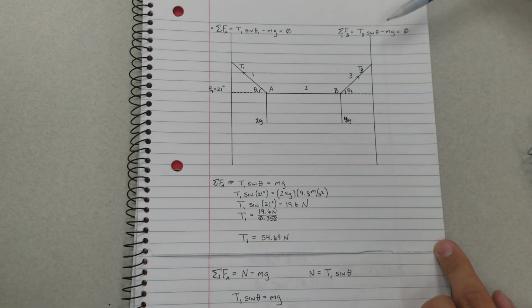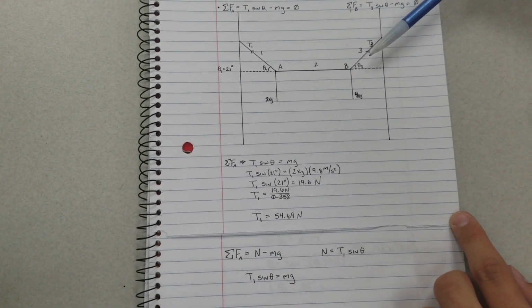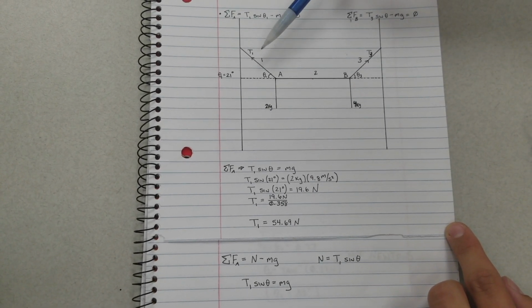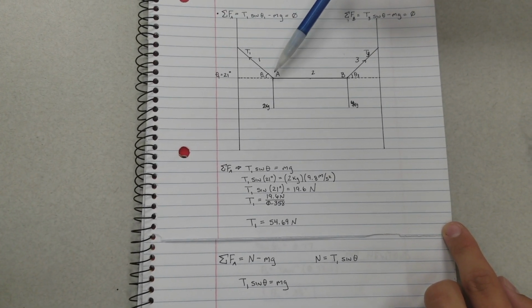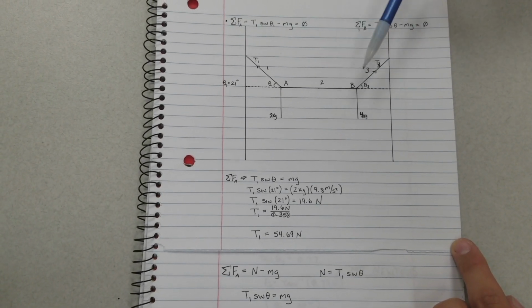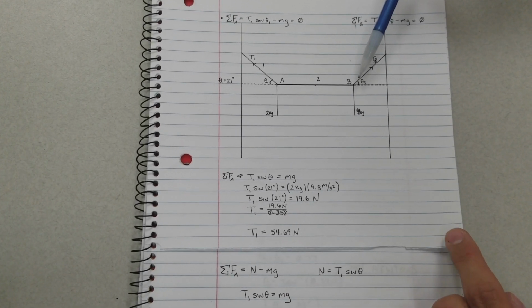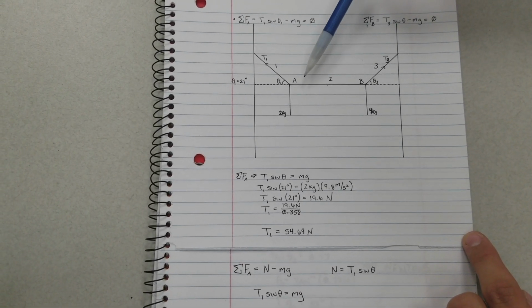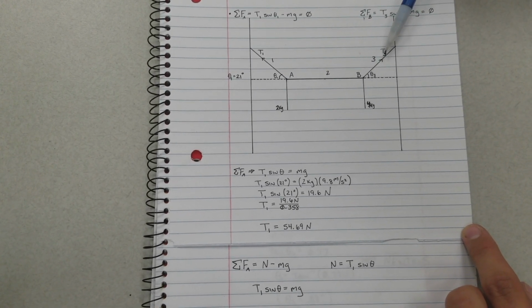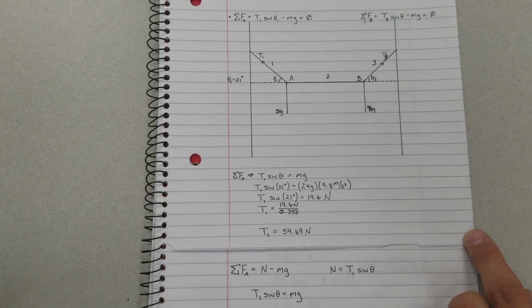In this problem, we need to find the tension on rope 3 as well as the angle theta 3. In order to do this, we first need to find the tension on rope 1. Using this, we can get the tension in the x direction at point A. Using this, we know the tension in the x direction at point B because it is equal and opposite to the tension in the x direction at point A. Using this, we can find the tension in rope 3 and the angle theta 3.